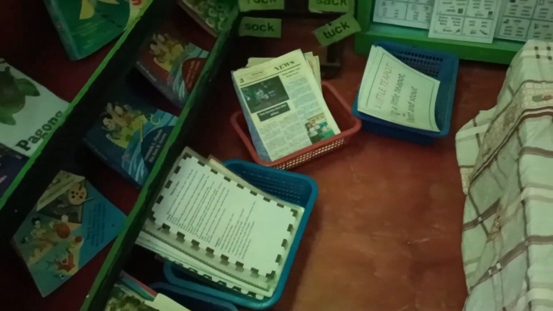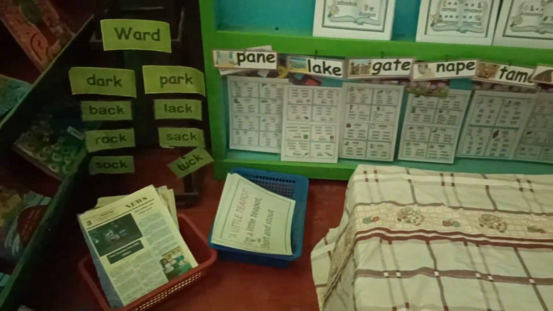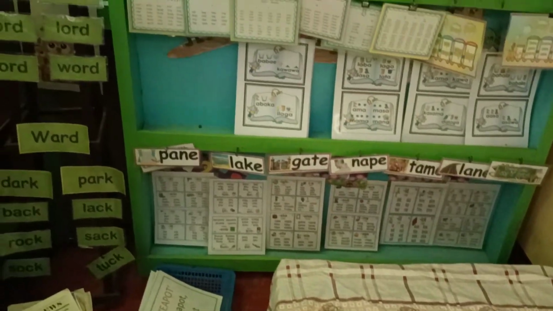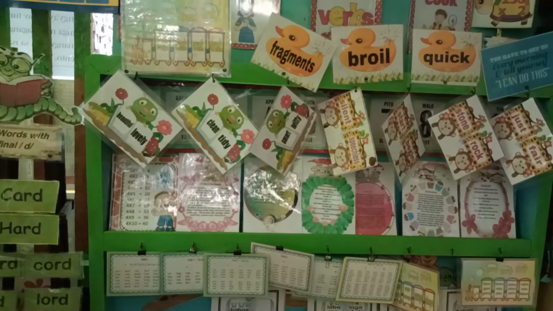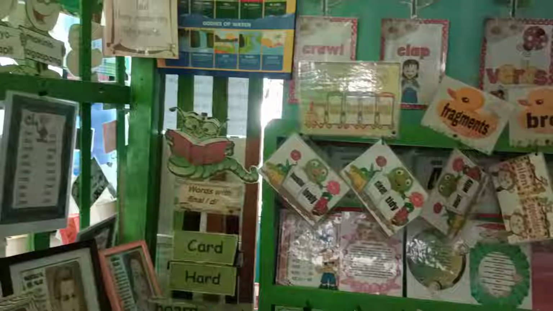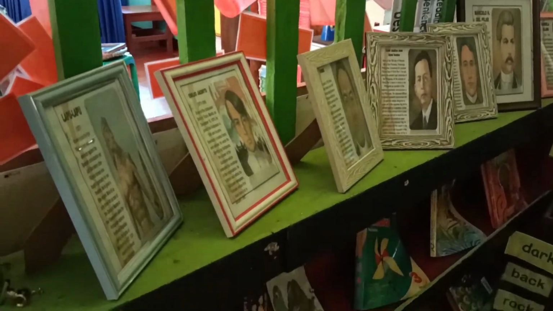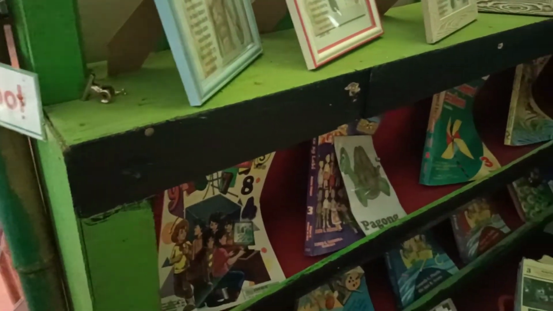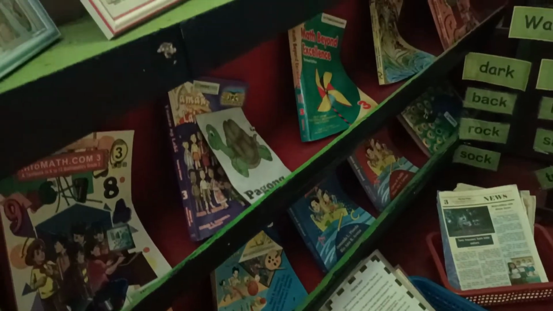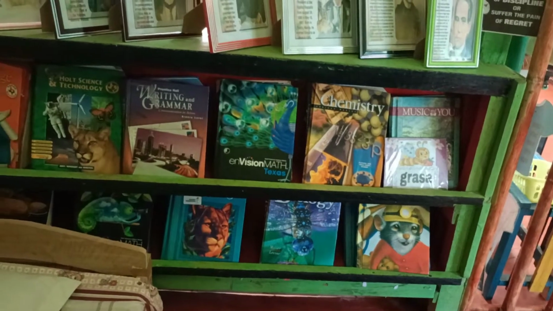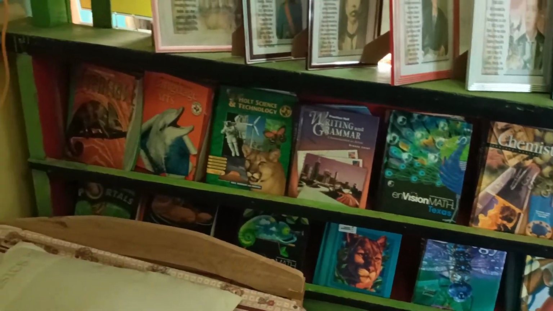Below there are reading materials also. Reading stories can be seen on the trays, and on those shelves, there are also reading materials. All my reading materials are laminated to preserve them. Some of the heroes here, national heroes, were framed. And under this, there are shelves. These shelves are not removable. It's steady. And here also, there are shelves.